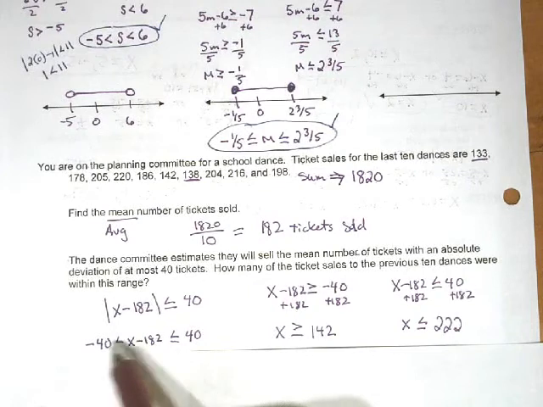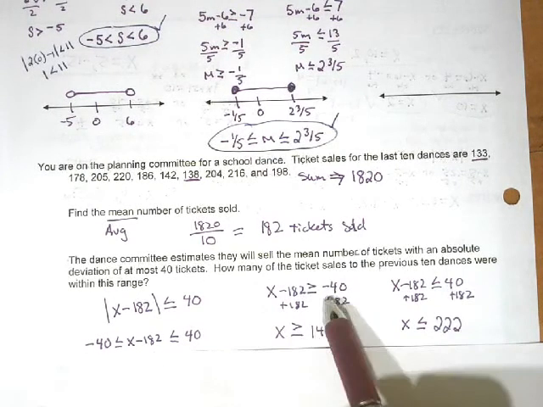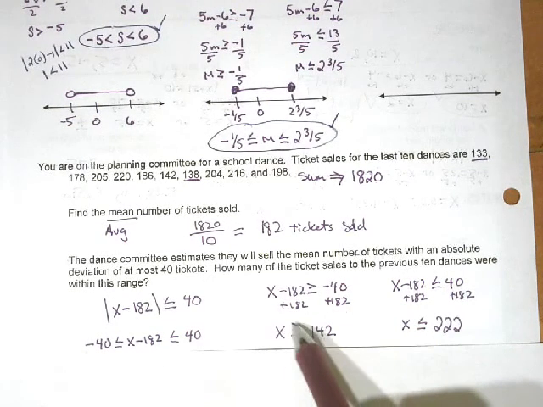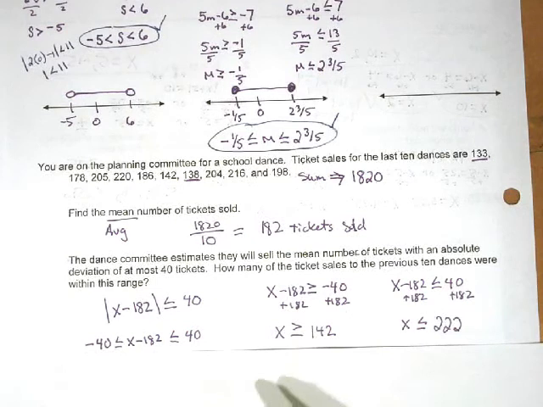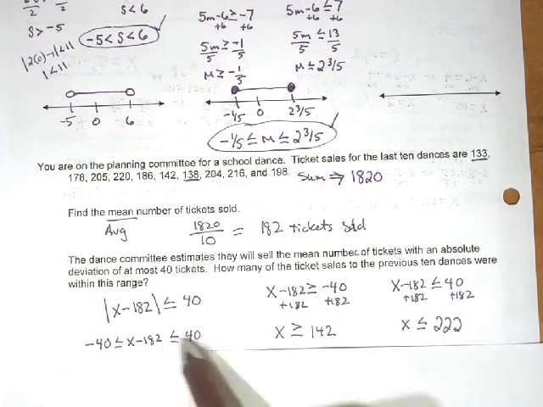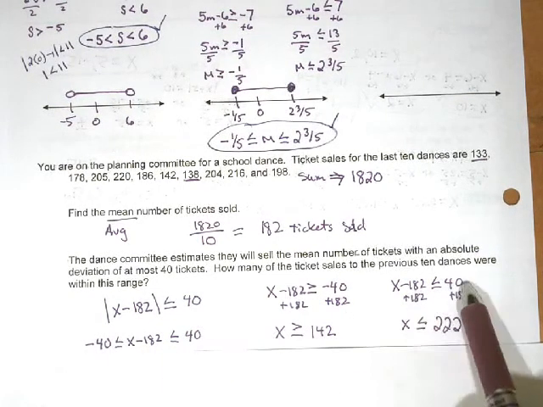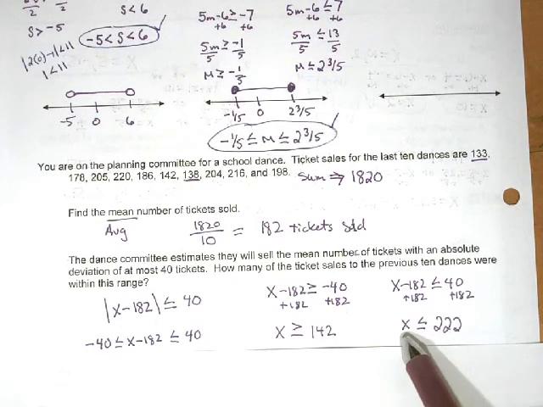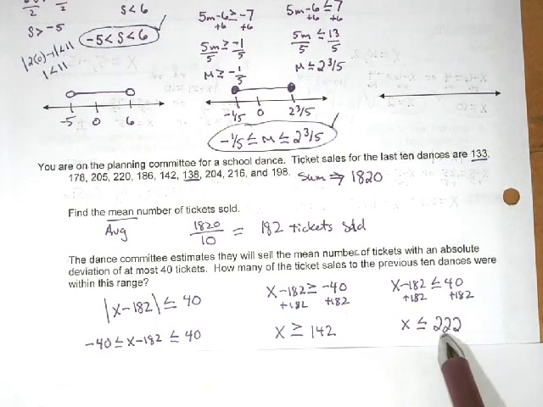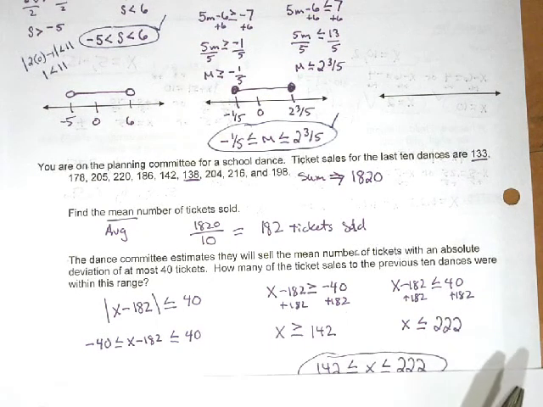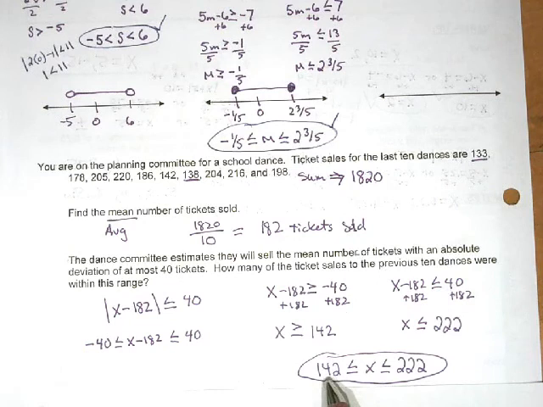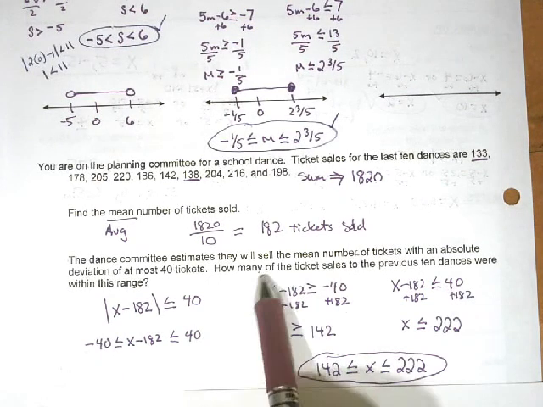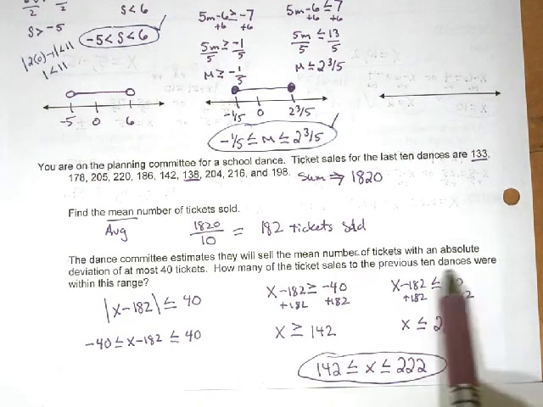Again, I flipped it just in case I have to graph it out. When you flip it, make sure you turn everything, even the sign. And our x comes out to being greater than or equal to 142. The right side, keep it exactly the same. Add 182 to both sides, and x is less than or equal to 222. So our final range is 142 all the way up to 222.